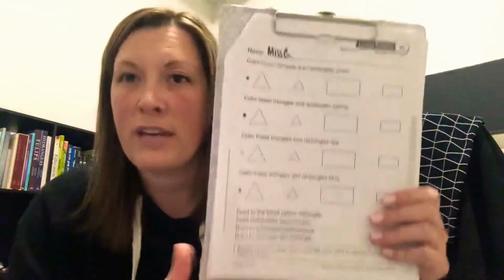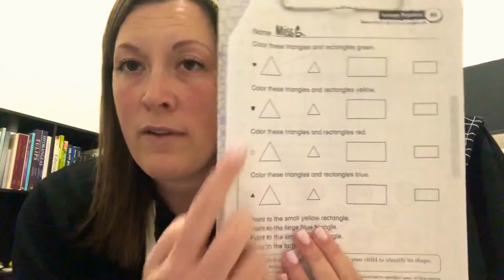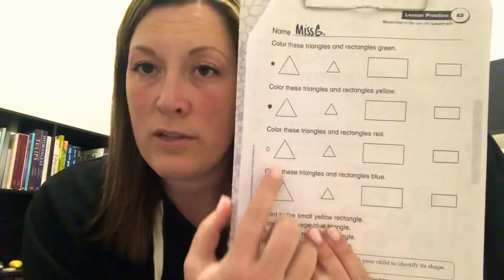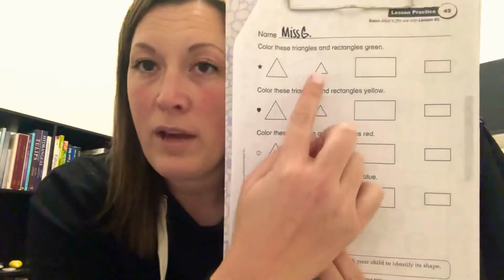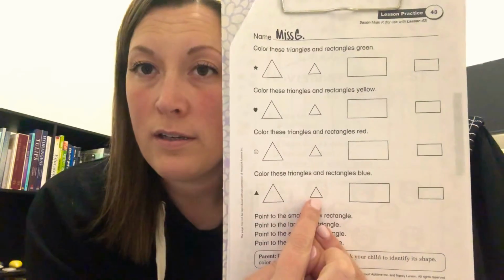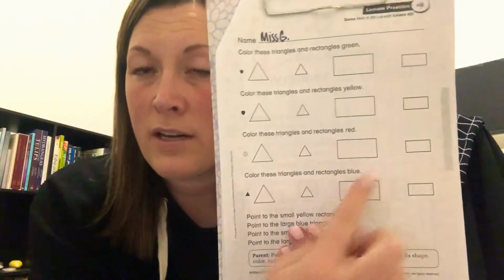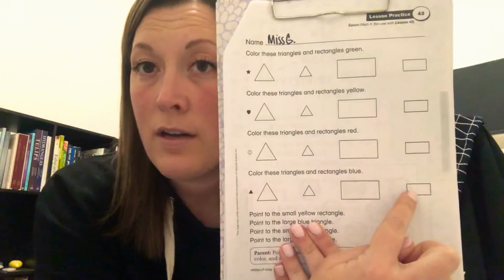On your math paper today, go ahead and grab that. Write your name at the top. And let's do this together, okay? This is a matrix. Remember, a matrix sorts things in different categories, many different categories. So here we have big triangles here, and we have little triangles here. We have big rectangles here, and we have little rectangles here.